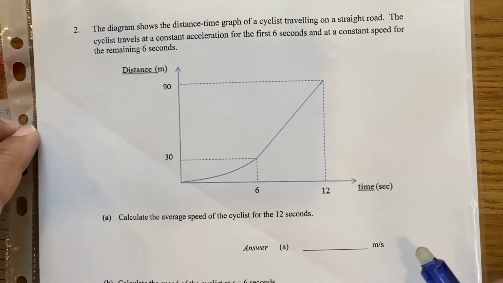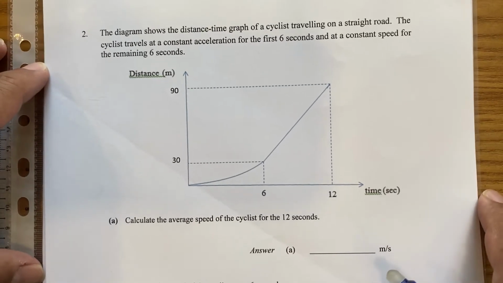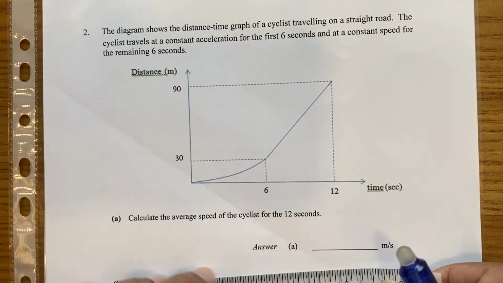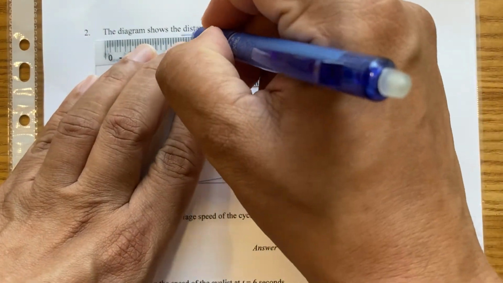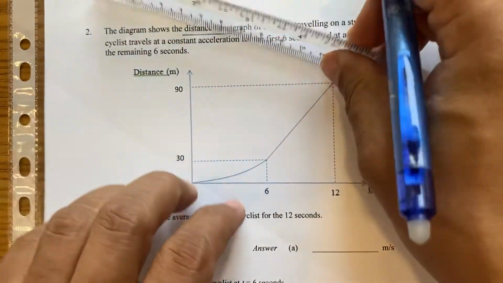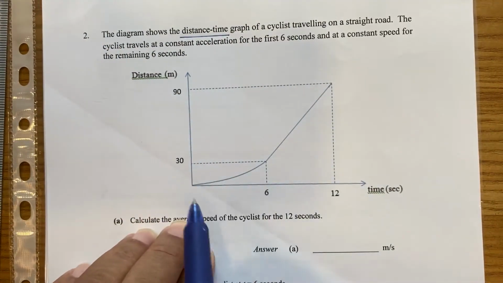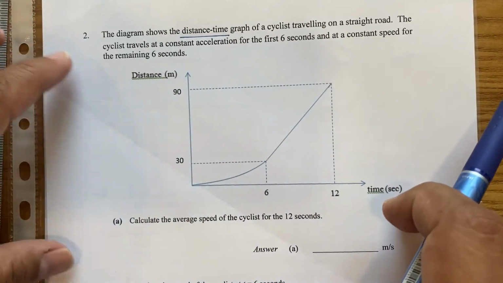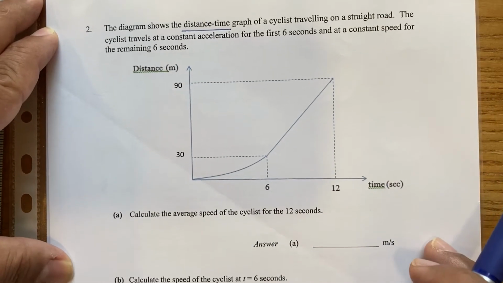Hi, this is part 2. Can you read the question very carefully? Again, we need to take note that this is a distance-time graph, and the y-axis is distance. So if you want to read the distance, you read off from the y-axis, the vertical axis. The horizontal axis will be time.